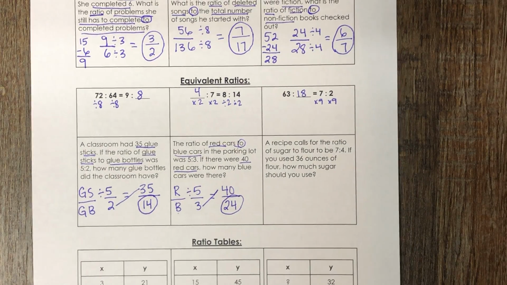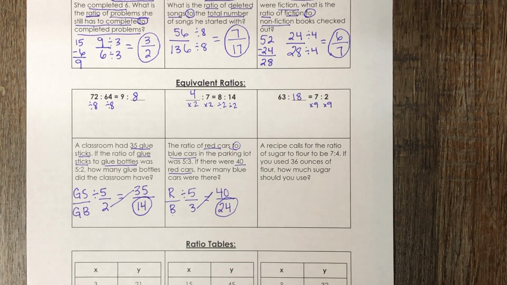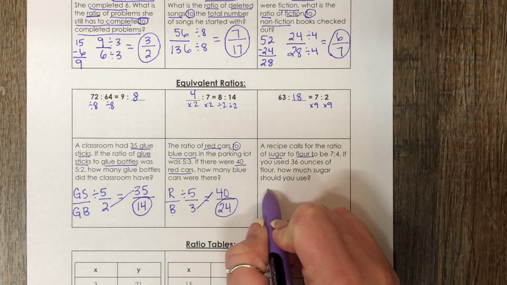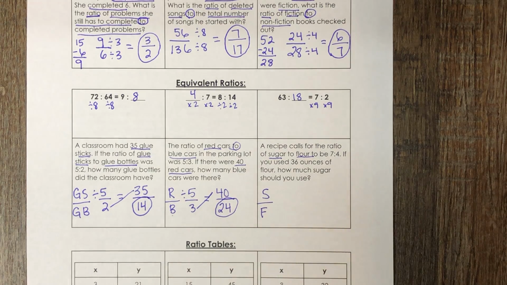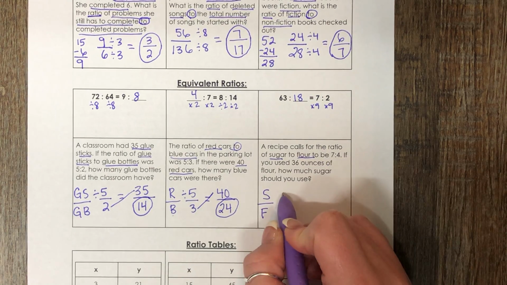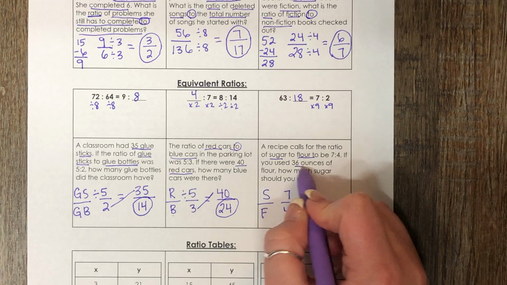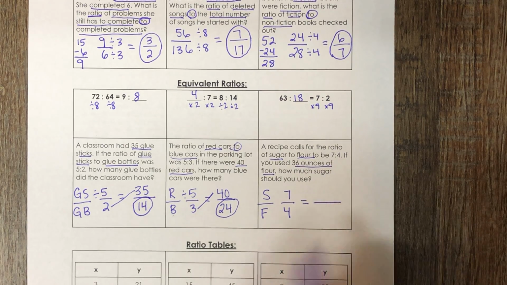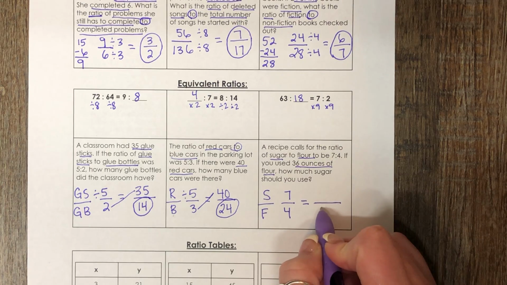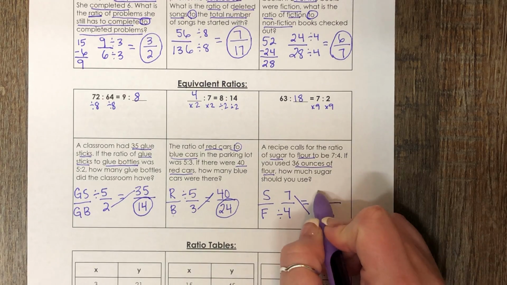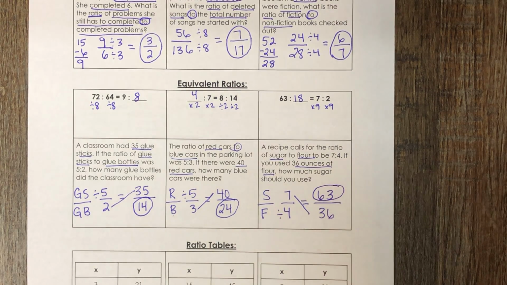All right, a recipe calls for the ratio of sugar to flour to be 7 to 4. If you use 36 ounces of flour, how much sugar should you use? See if you can do this one. So it's sugar to flour. So S to F. Sugar comes first, so 7 is sugar. Flour second, so 4 is flour. If 36 ounces of flour, should 36 go on the top or the bottom? If you said the bottom, you're correct. Cross multiply and divide, and you should get 63 ounces of sugar.